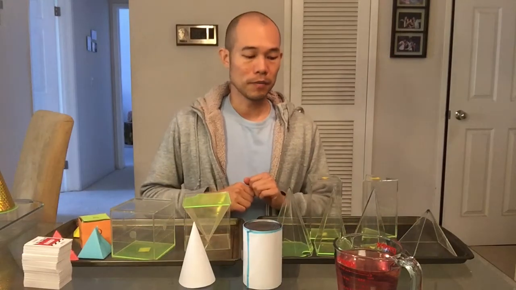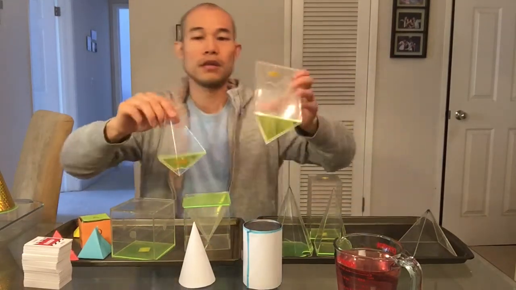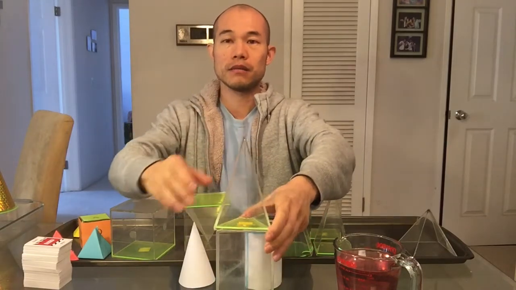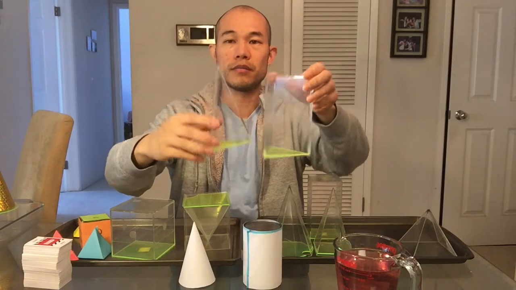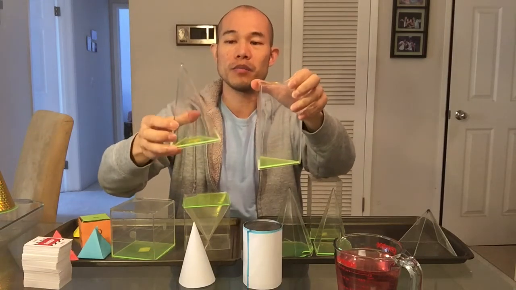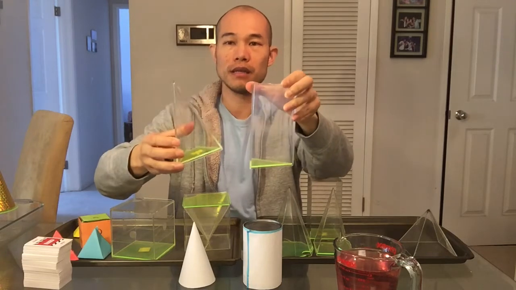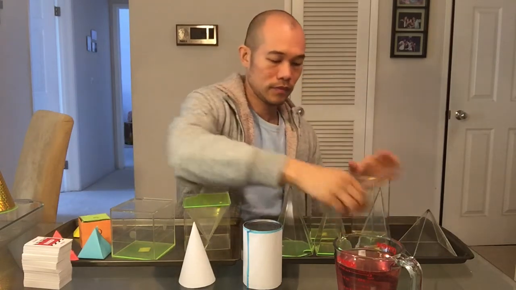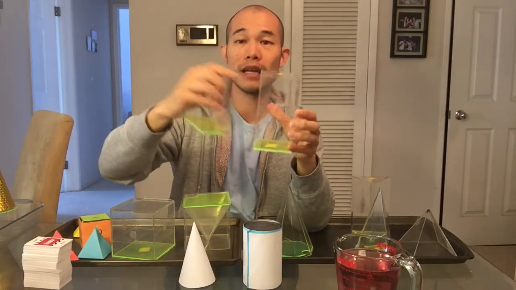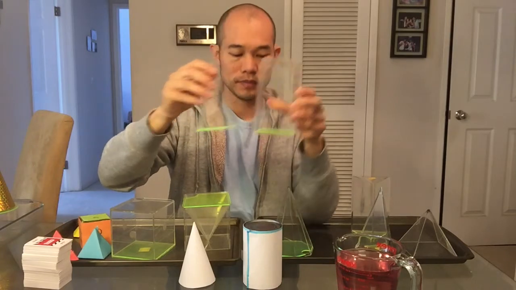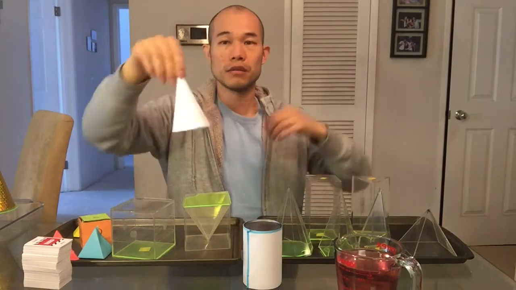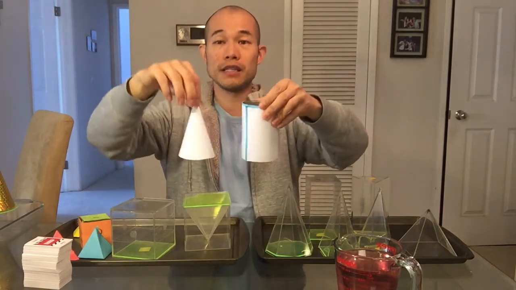So let's examine some pyramids and their prisms. So this is a triangle-based pyramid, and it has the same base as this triangle prism right here, okay? So I want you to think, how many of these pyramids would fit inside that prism? How many of these square-based pyramids would fit inside that prism? Or how many cones would fit inside this cylinder? Okay?